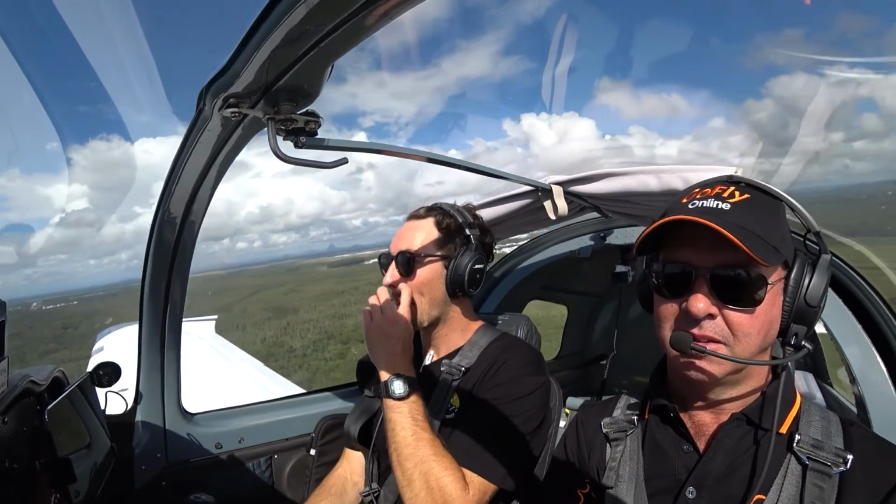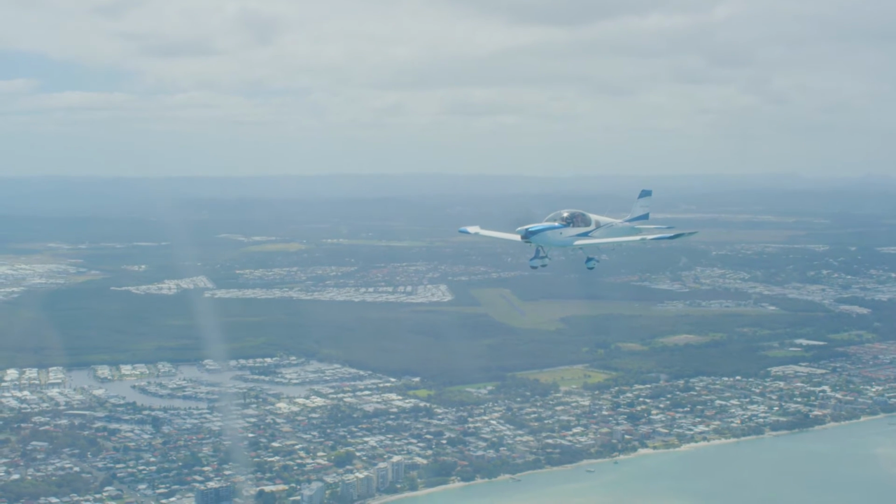Climbing to 2,500 feet, Caboolture. Landing and the approach from the right-hand seat was a little different than I thought it was going to be, but yeah, it felt okay by the end of it.